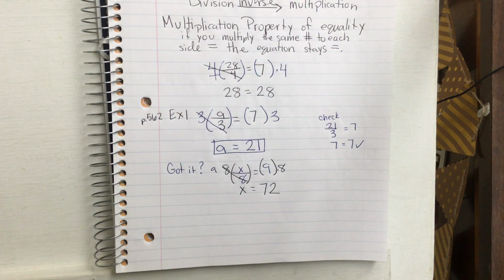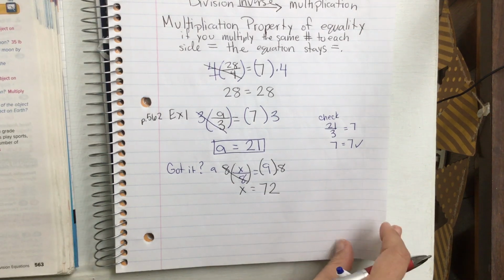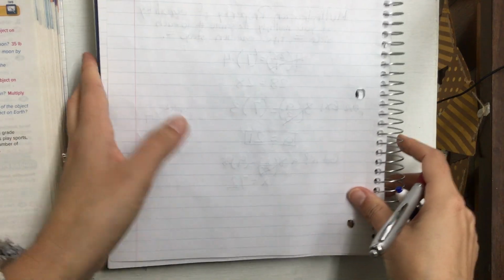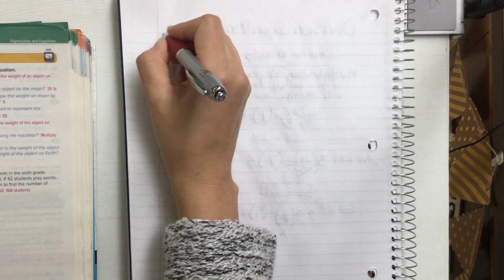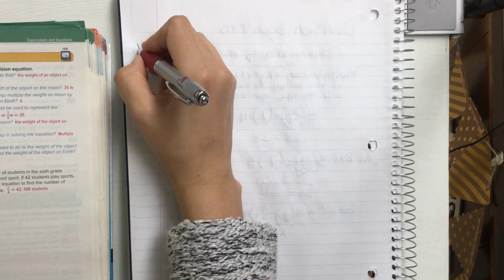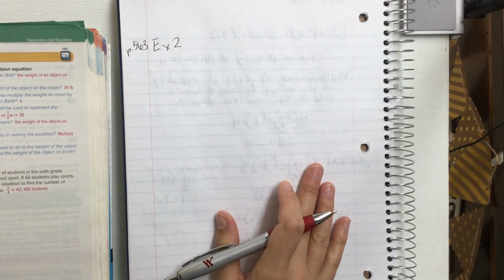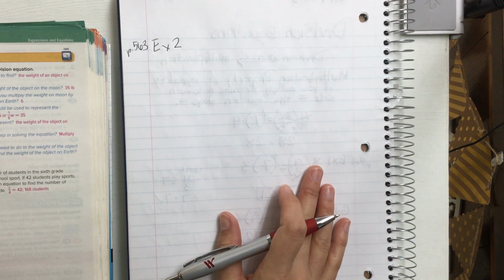All right. Moving on to example 2. I'm going to flip so I have enough room. Example 2 is on page 563. And we are talking about a word problem here.